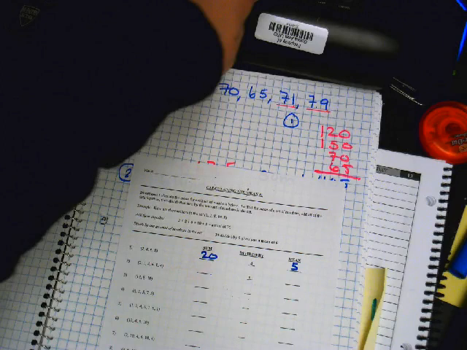What's the sum for number 2? 18 is the sum for number 2. What? No, it's 3.